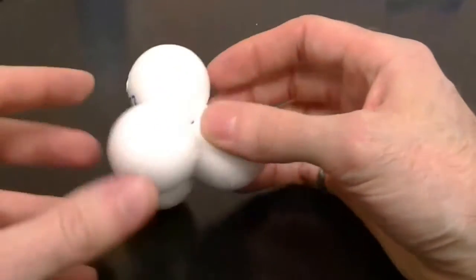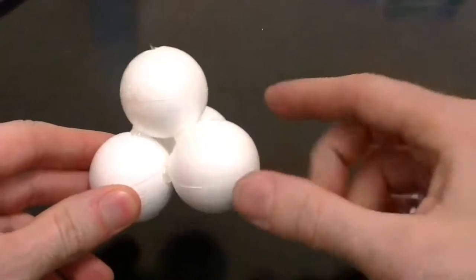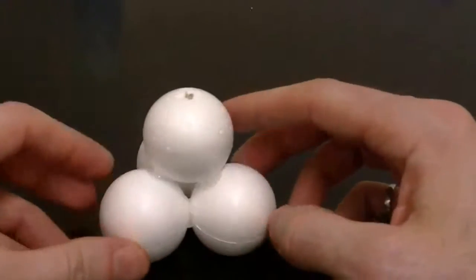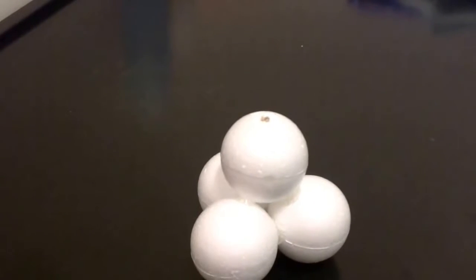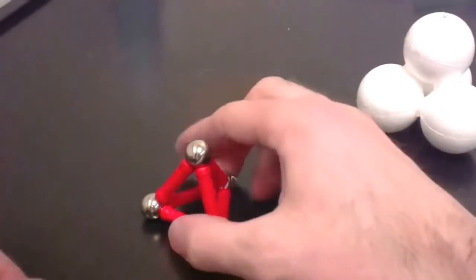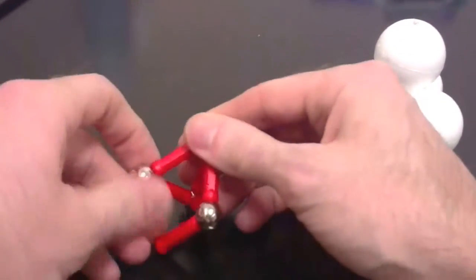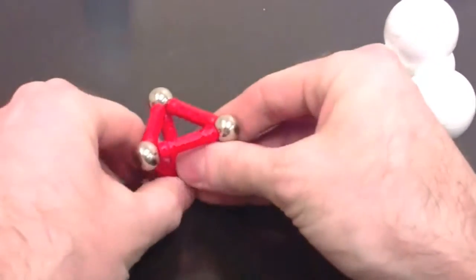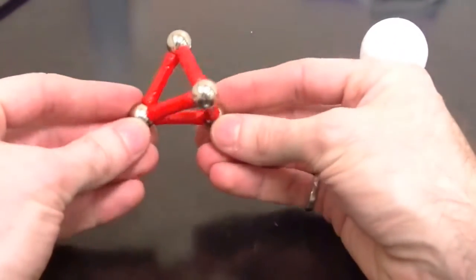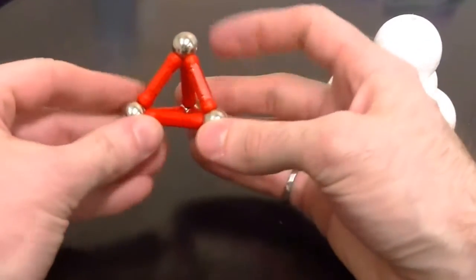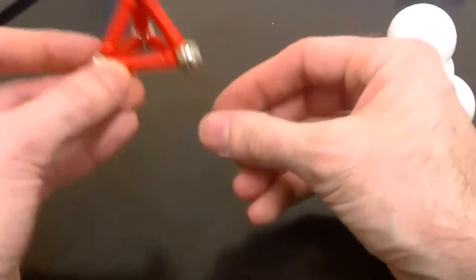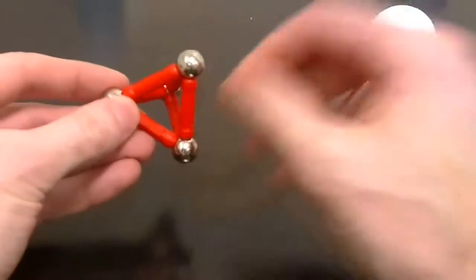This is a tetrahedral interstitial site, so named because it forms a four-sided solid. So the solid that it actually forms looks like this little solid that I have here that's stuck to the table. But this is a four-sided solid, and then right in the very center of that is the tetrahedral interstitial site, and this is a tetrahedral solid.